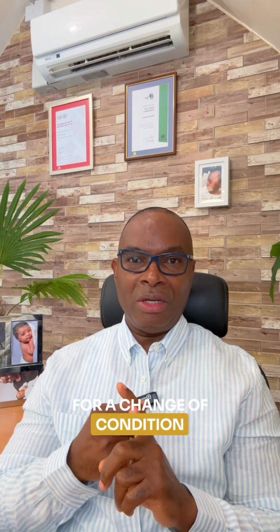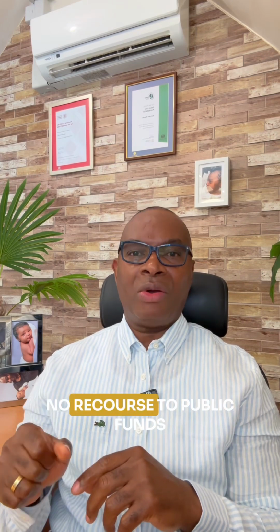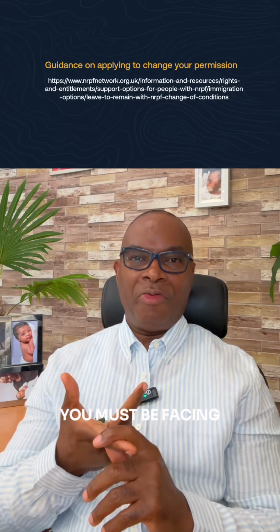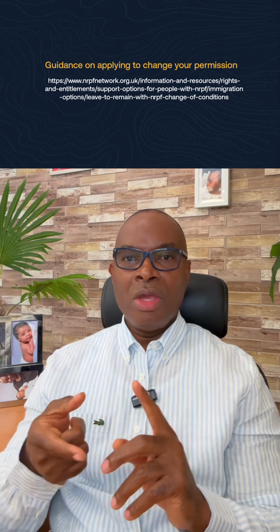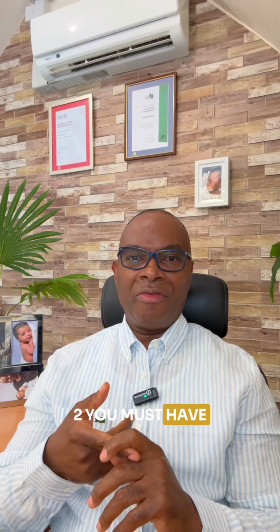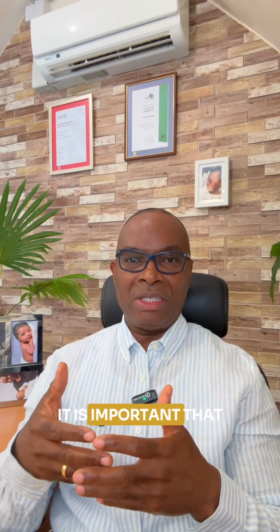First of all, before you can apply for a change of condition, or apply for the no recourse to public funds to be removed from your visa, you need to come under certain categories. One, you must be facing destitution or imminent destitution. Two, you must have a child for whose welfare it is important that the no recourse is removed so that it doesn't affect his welfare.